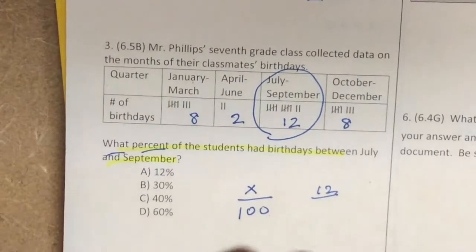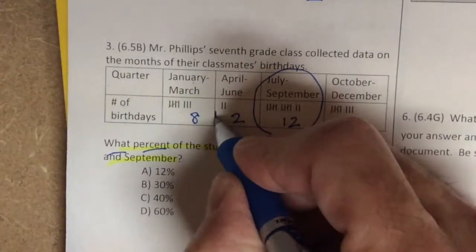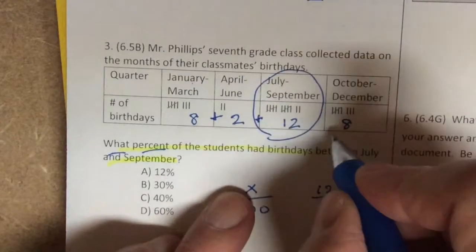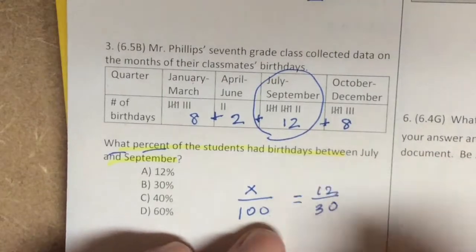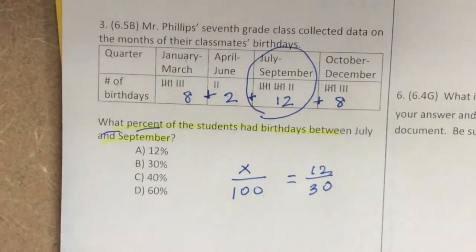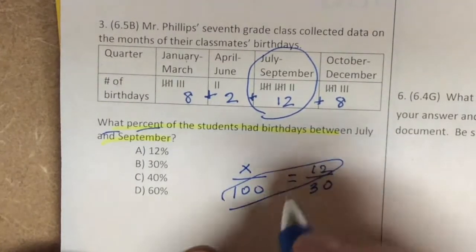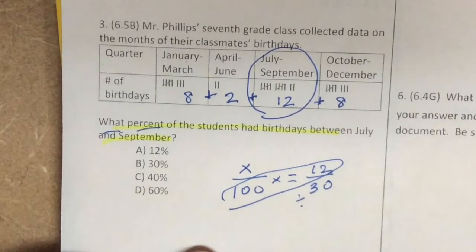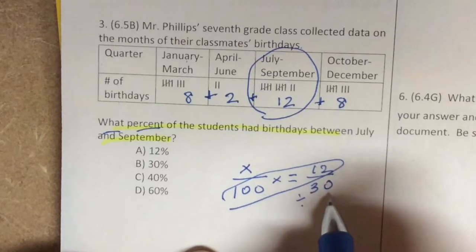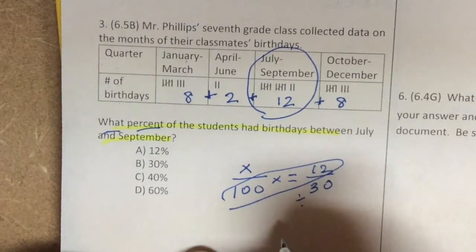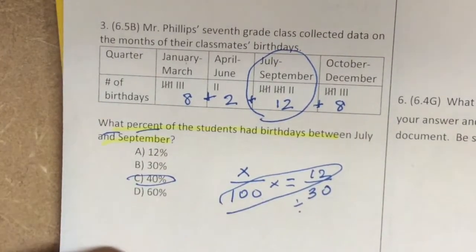I think a key on some students missing this is the bottom number is the total. So you would have to add 8 plus 2 plus 12 plus 8, and there were 30 students total. Again, cross products. 100 times 12 divided by 30 would give you the answer. Or you could type in the fraction 12 out of 30 and hit second percent. The correct answer was 40%. That's 40% of the students.